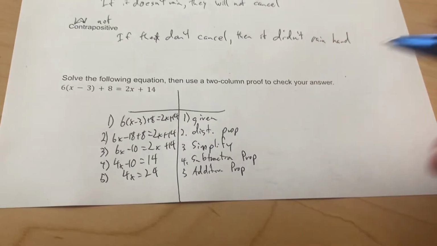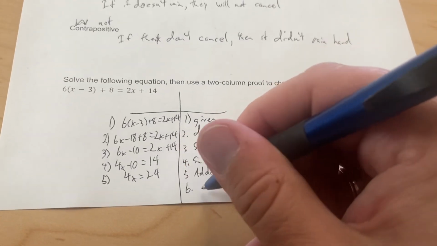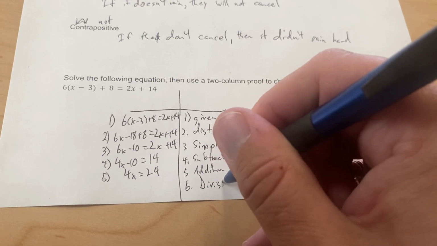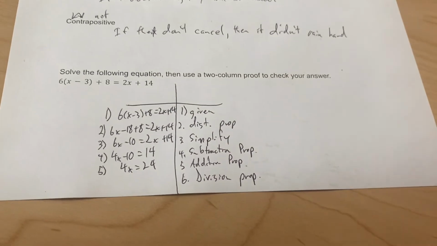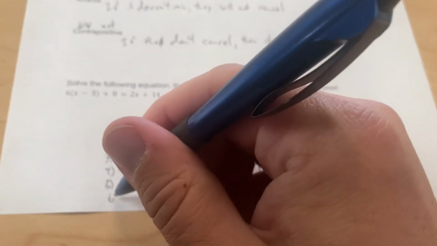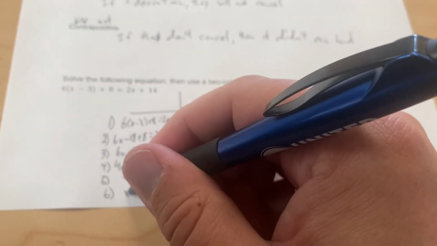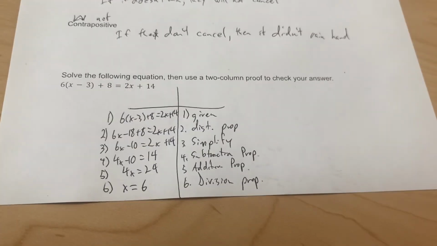The last thing I would need to do is divide. So I'm going to put this as the division property. And I'm kind of abbreviating here. So that number 6 is going to be where I end up with x is equal to 6, which should be the correct answer.